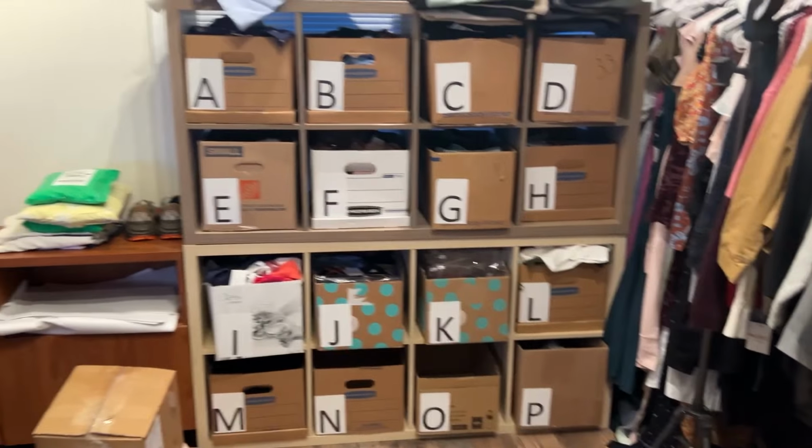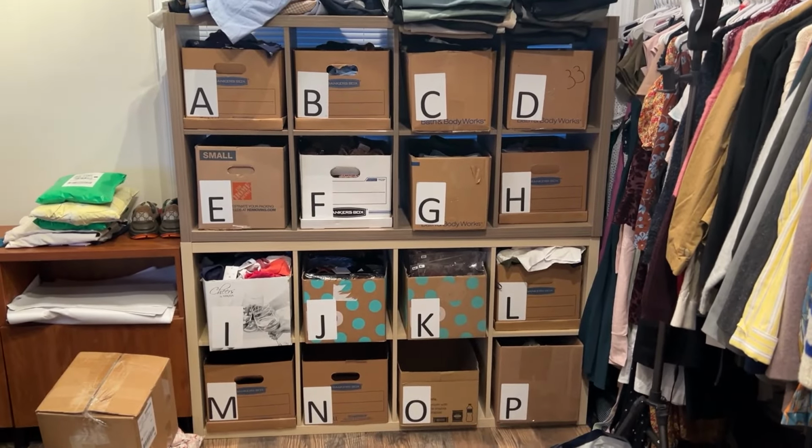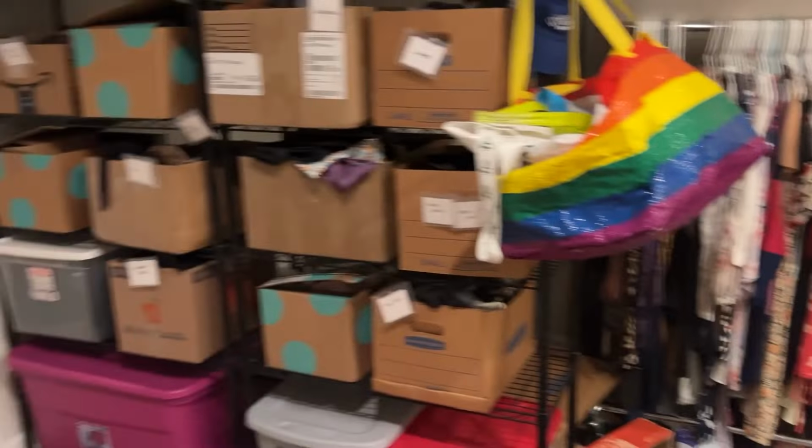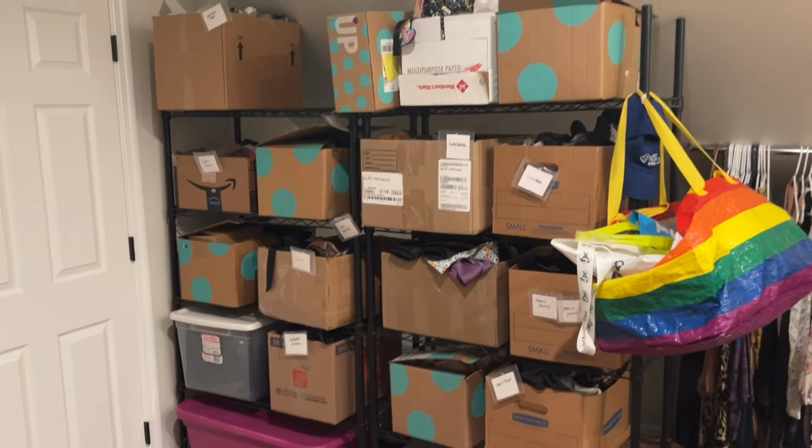I'm still going to call that a win, because all of these are lettered, and now I can move on. I'm probably going to come over here and tackle this beast next.